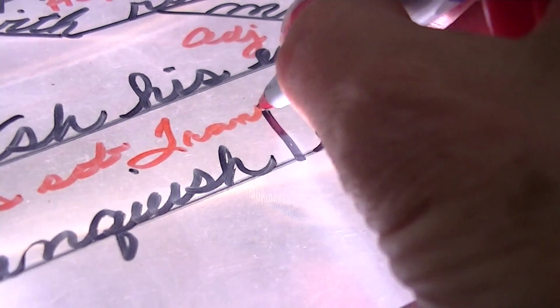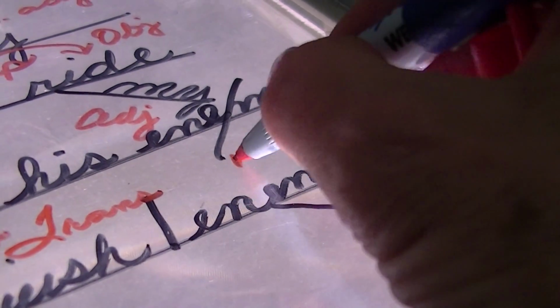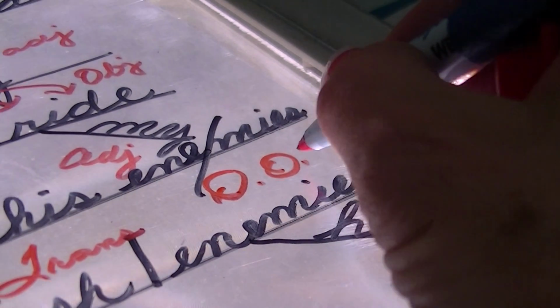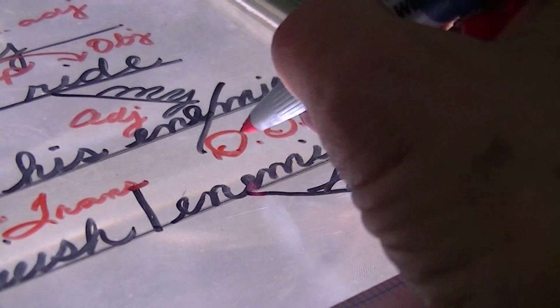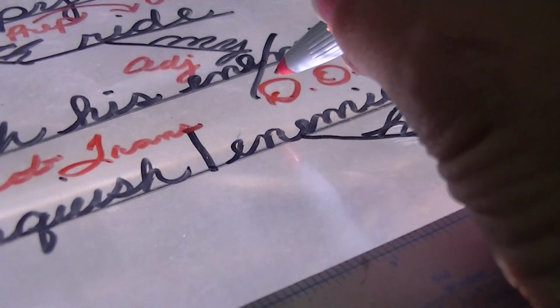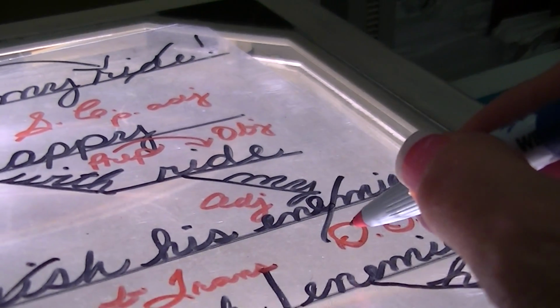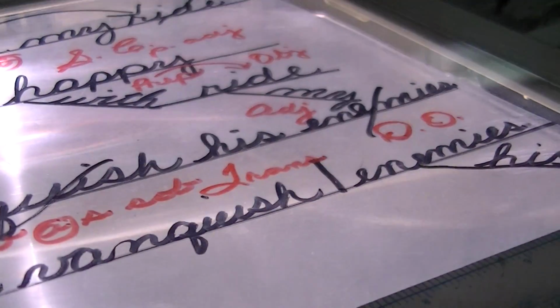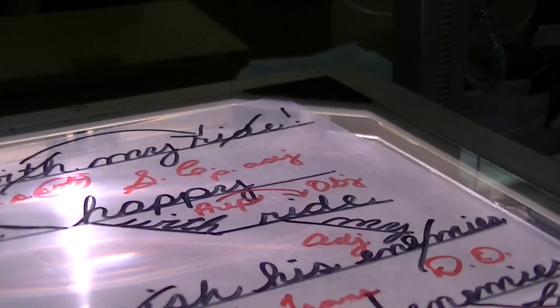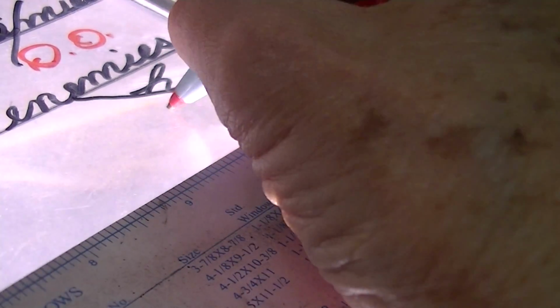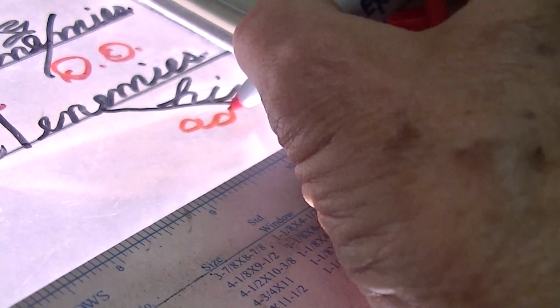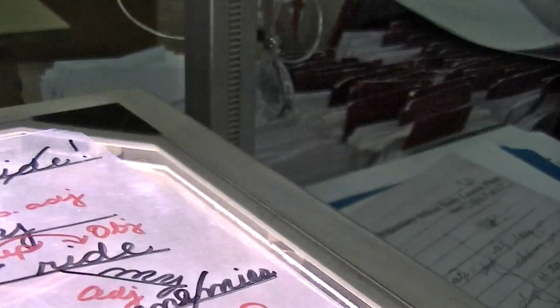Transitive, because it does have a direct object. Transitive. And enemies is our direct object. Oh, yeah. And his is an adjective. It is. Good job.